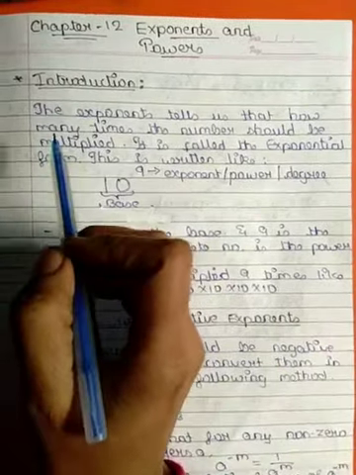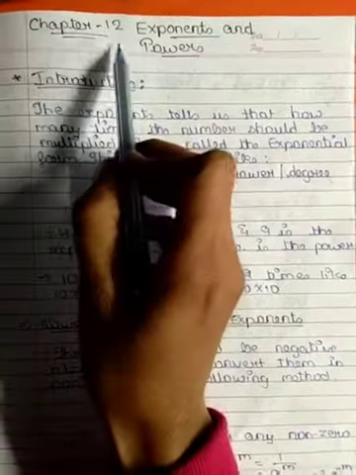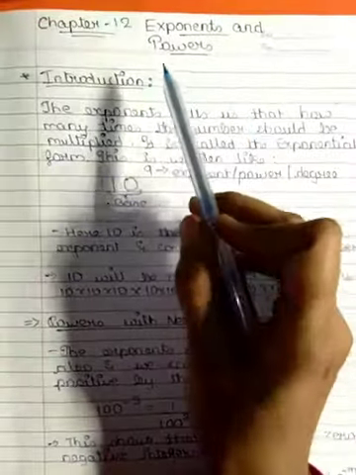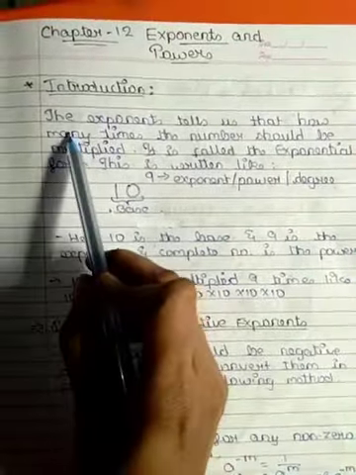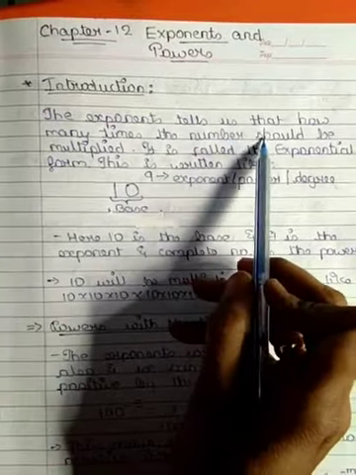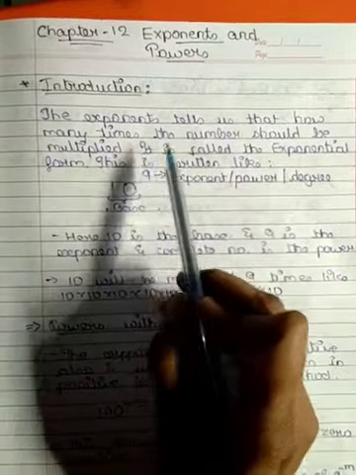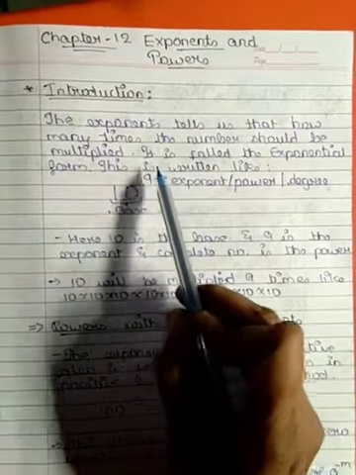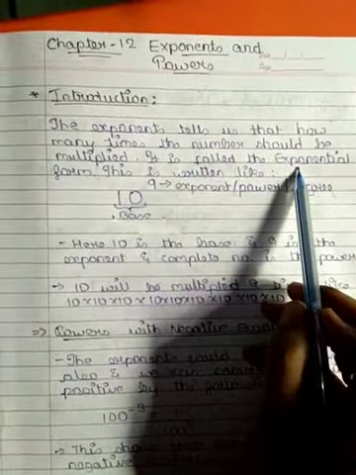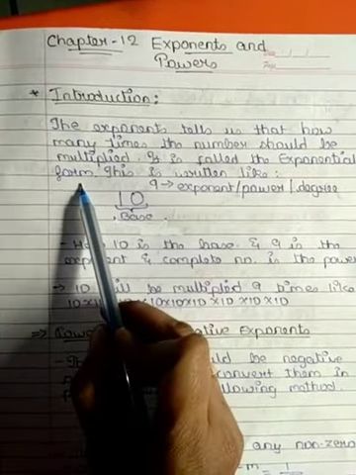Good morning. Let's start with a new chapter today, that is chapter 12, Exponents and Powers. So, let's start with the introduction. The exponent tells us how many times the number should be multiplied. It is called the exponential form.